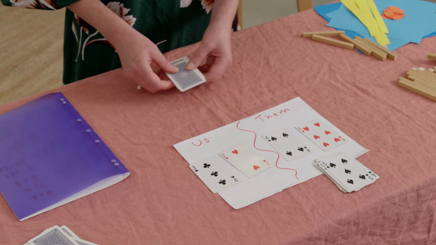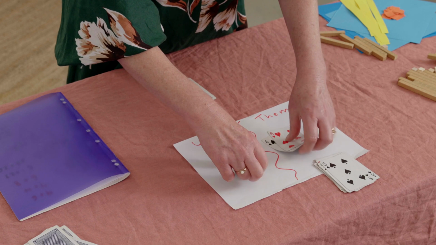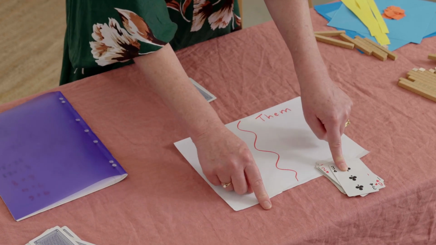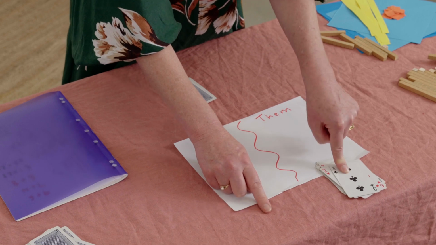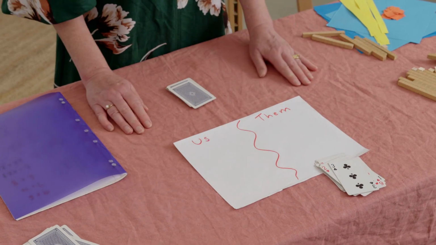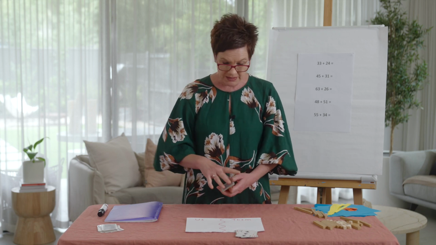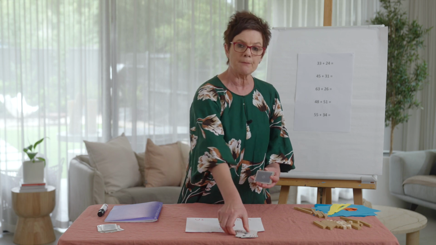The game finishes when all the cards are dealt and you can see which is the larger pack. The larger pack will be the winner, and you can see from now them looks like they're probably going to win, but we'll keep playing and see how we go. So enjoy the game of us versus them, which is the bigger 2-digit number.